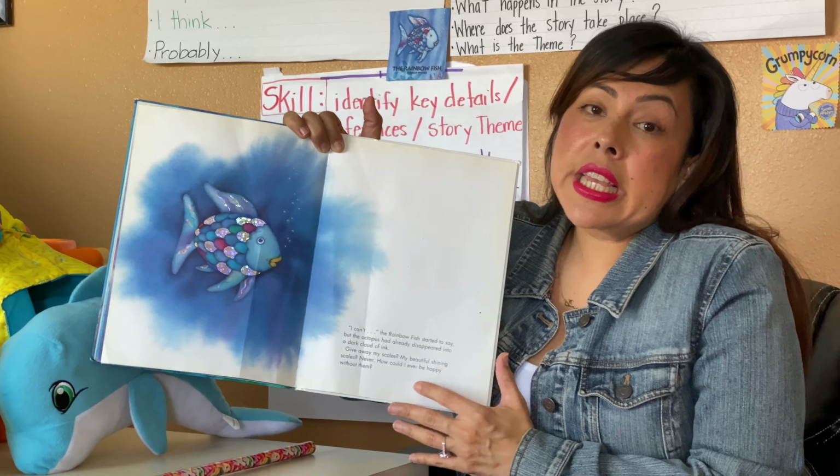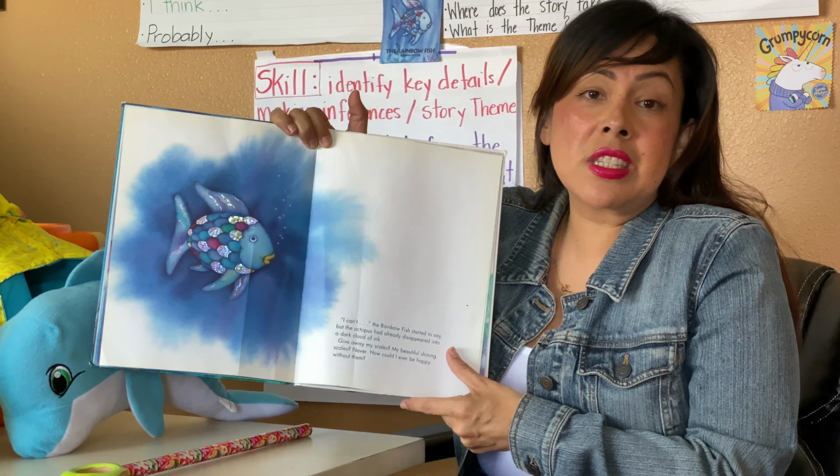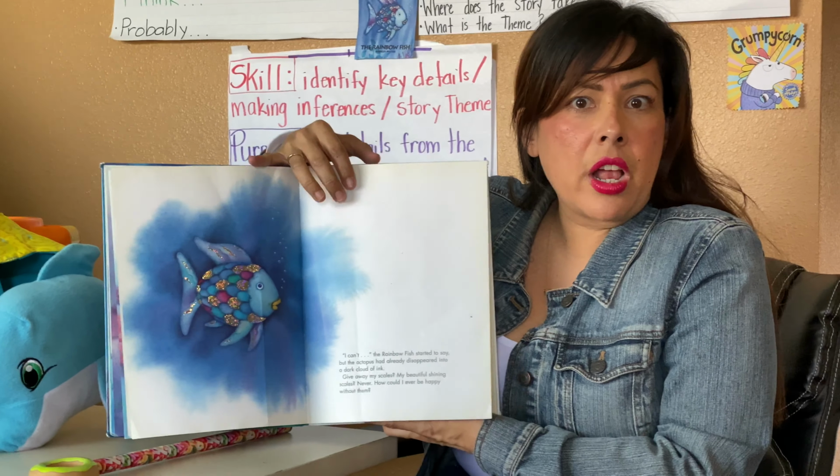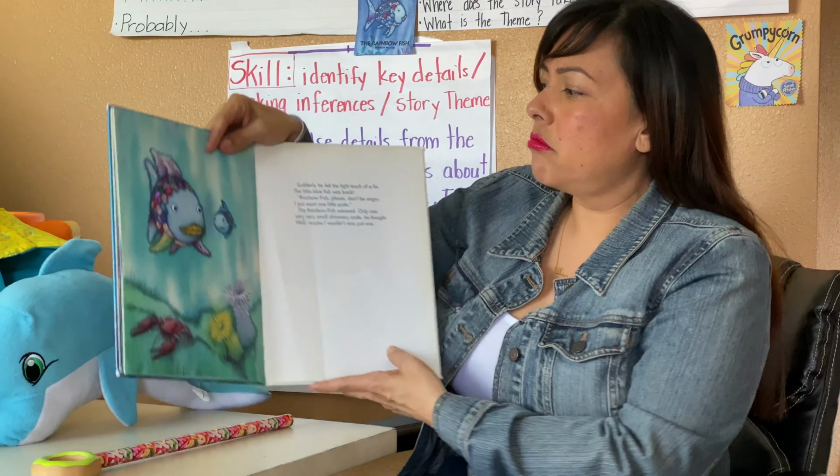So my inference, I guess, is wrong because the rainbow fish does not want to give away his scales. He says never, ever. He counted without them.